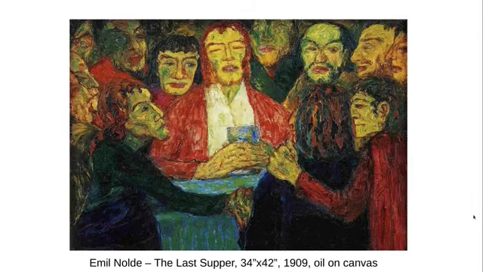And we could compare that to this Emil Nolde painting from 1909 as an expressionist, employing these kind of bold clashing colors, right? I mean, in many ways breaking some of the rules of how complementary colors distort space or push forward or pull back into space.